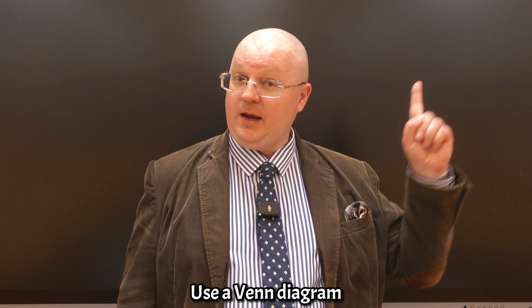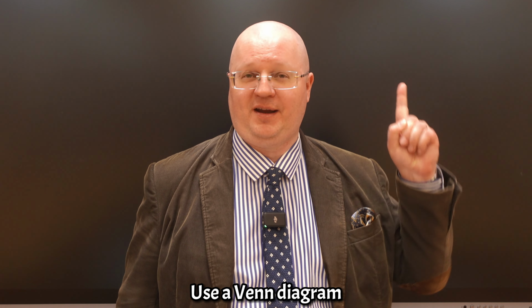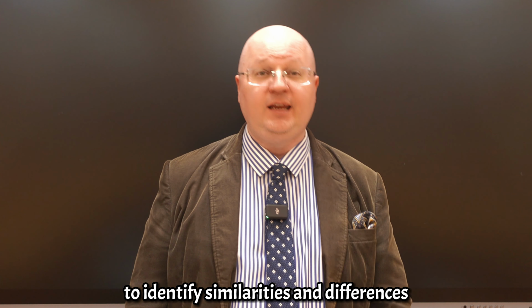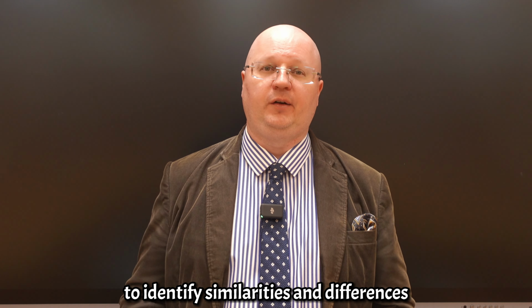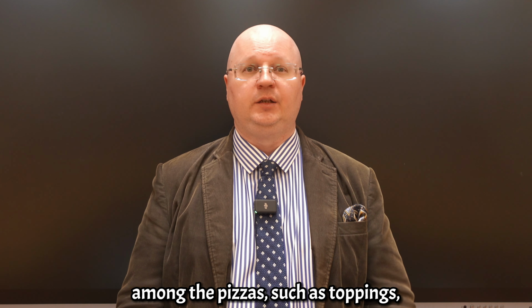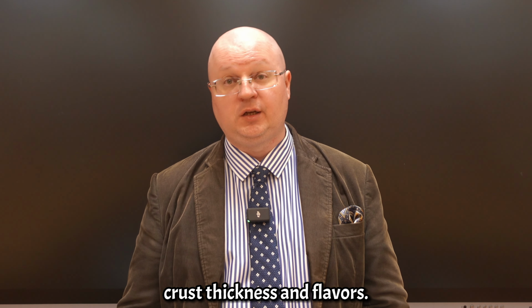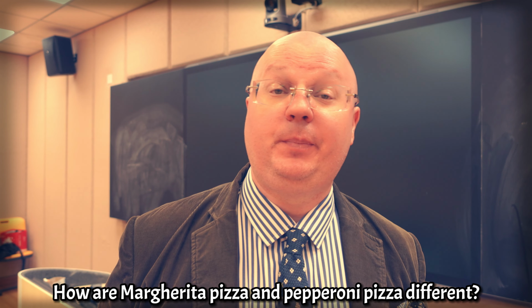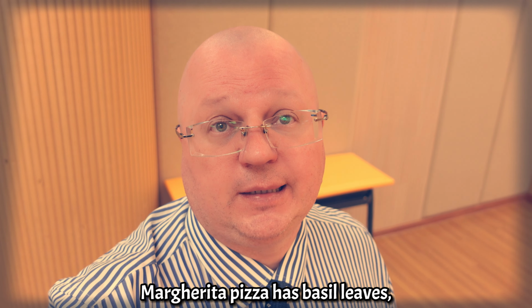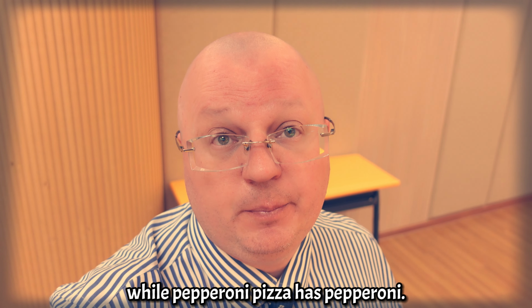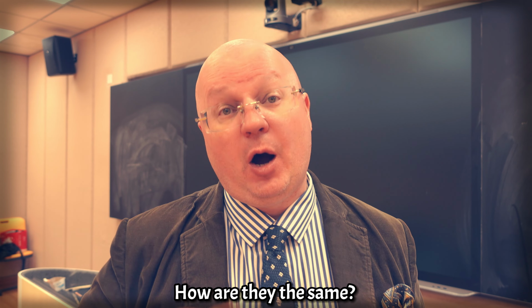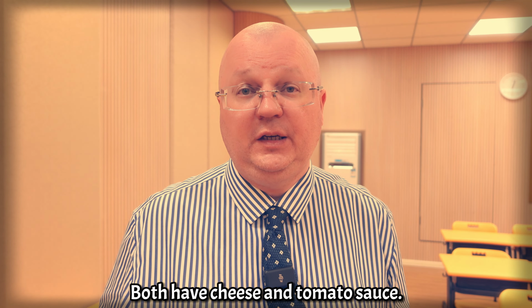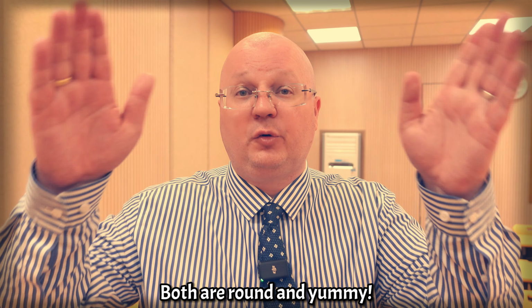Use a Venn diagram to identify similarities and differences among the pizzas, such as toppings, crust thickness, and flavors. How are margarita pizza and pepperoni pizza different? Margarita pizza has basil leaves, while pepperoni pizza has pepperoni. How are they the same? Both have cheese and tomato sauce. Both are round and yummy.